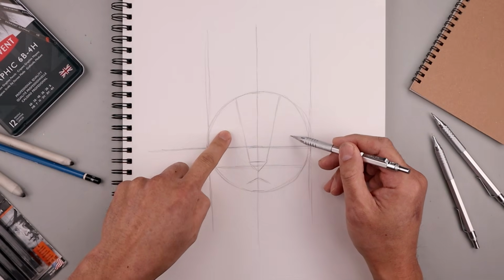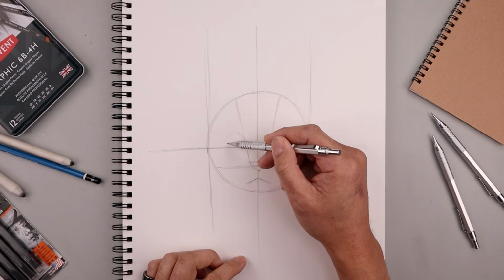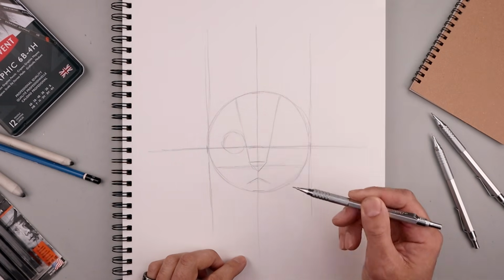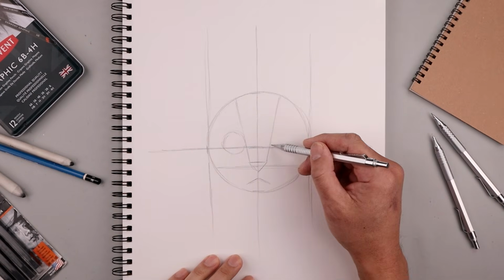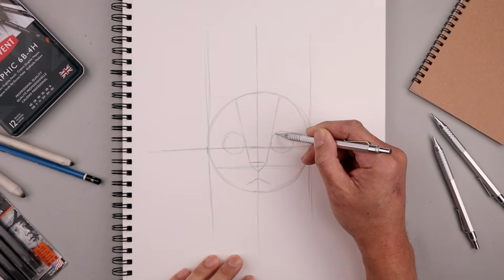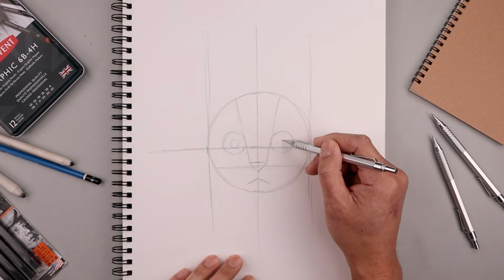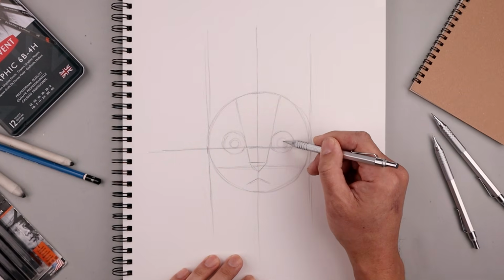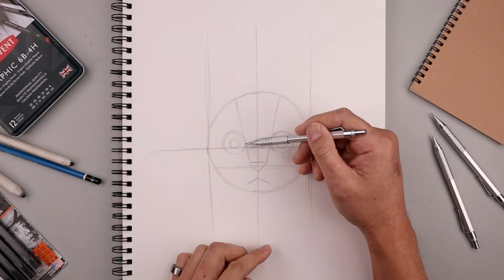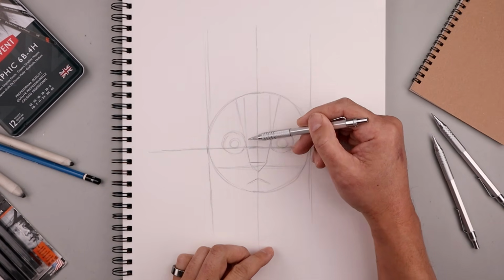Now we're going to place two circles for the eyes along this line. So let's start right here. We're going to go up, go around the outside, and then back in. Just line it up on the right. Sketch a smaller circle in the center for the pupils. And then from the inside edge of the eyes, we're going to draw a straight line going all the way up towards the top of our circle, towards the top of the head.